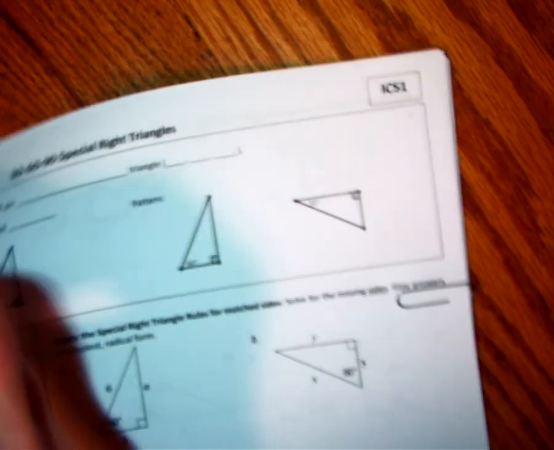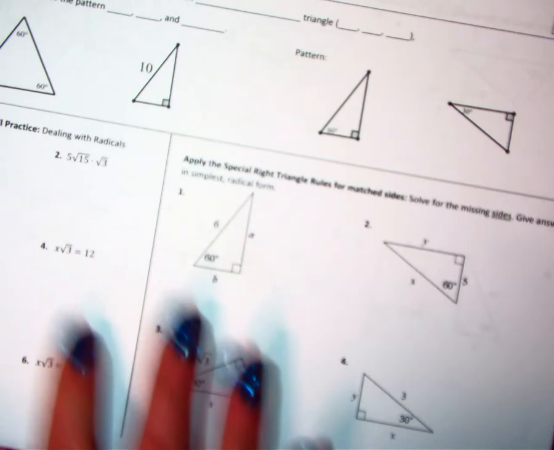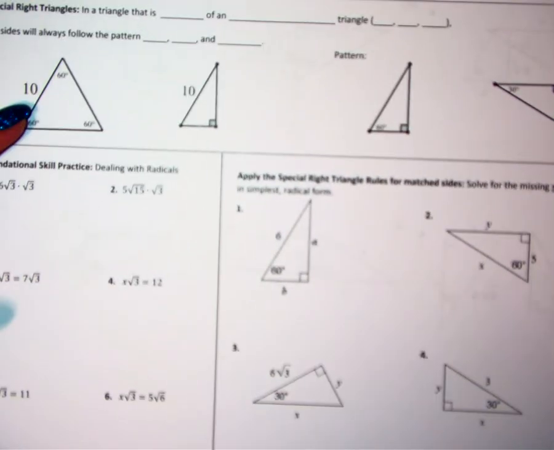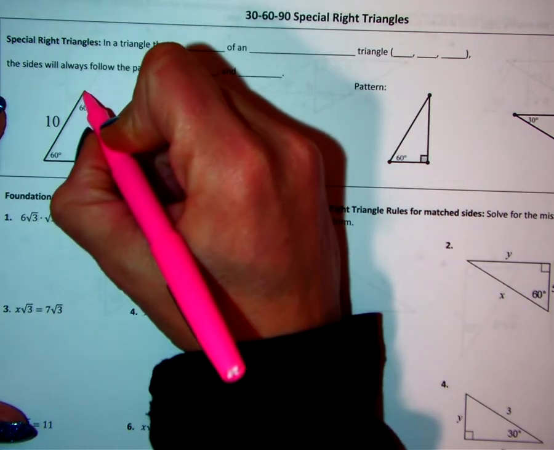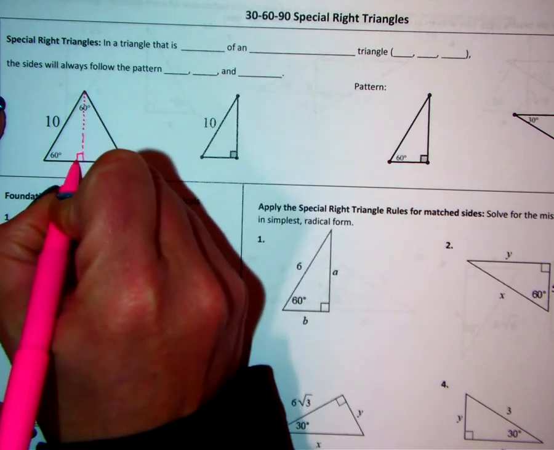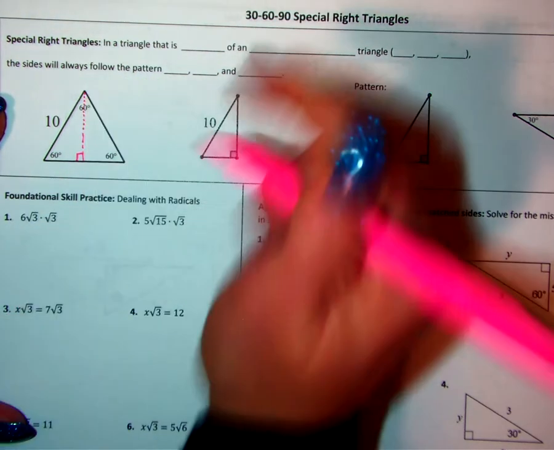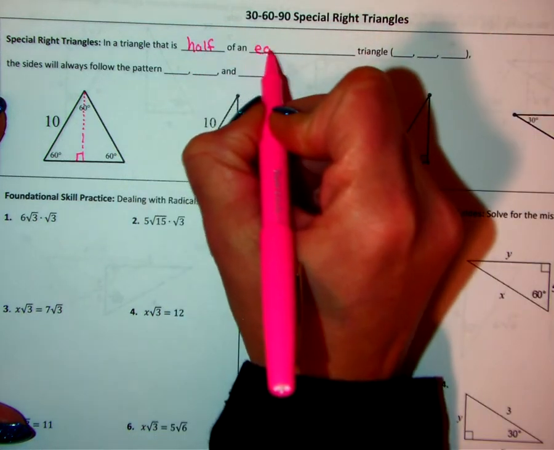So, let me pull this apart here. Okay, so special right triangles. I'm going to show this. Half of an equilateral. So if I were to cut this in half, making it a right triangle here, okay? So if it's half of an equilateral triangle, what do we have now?